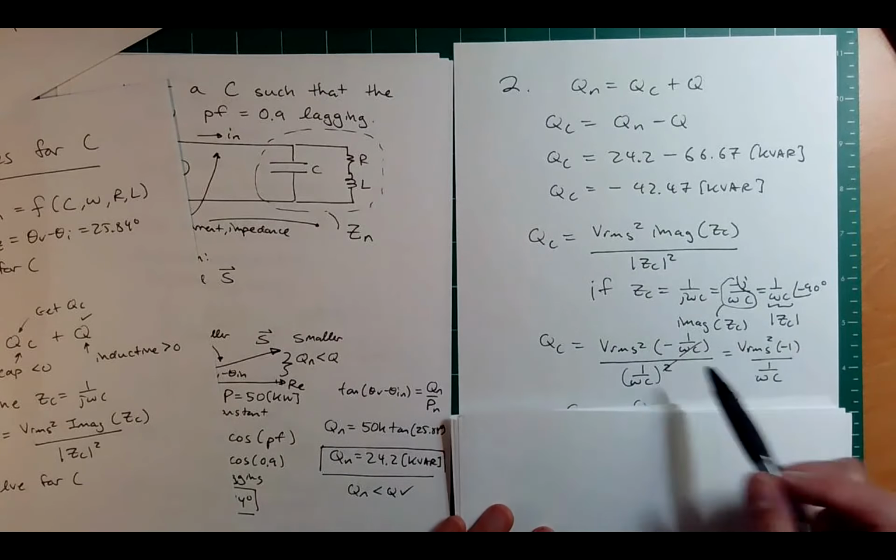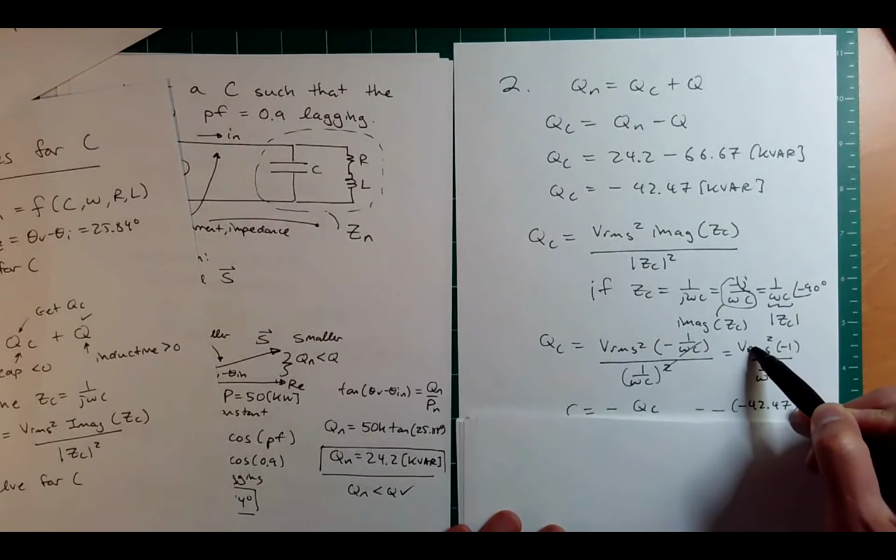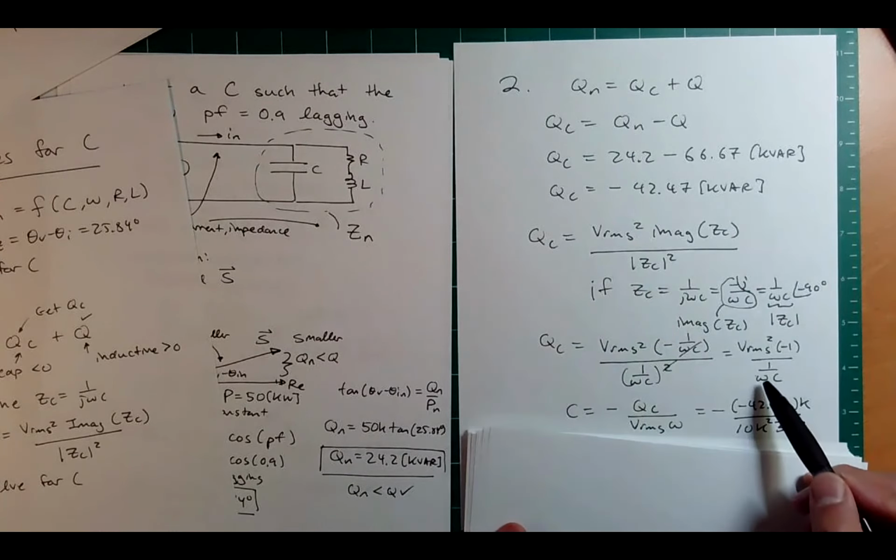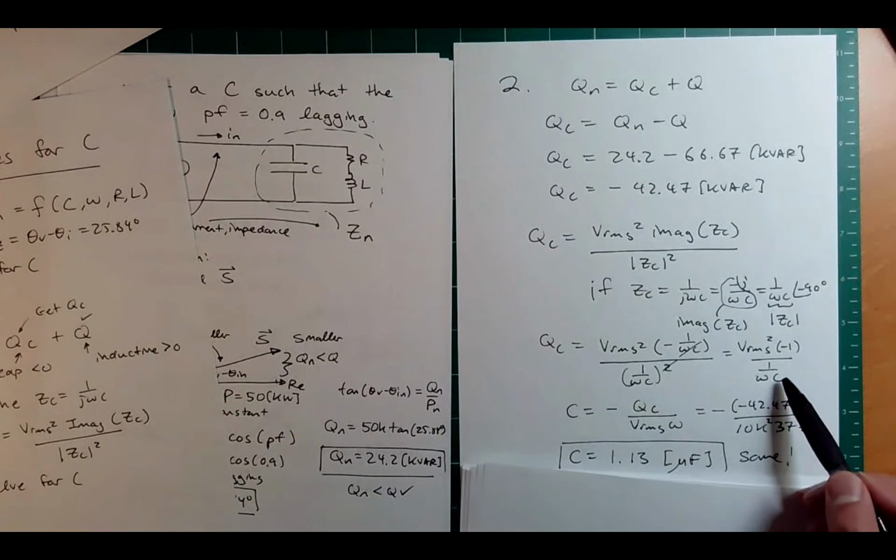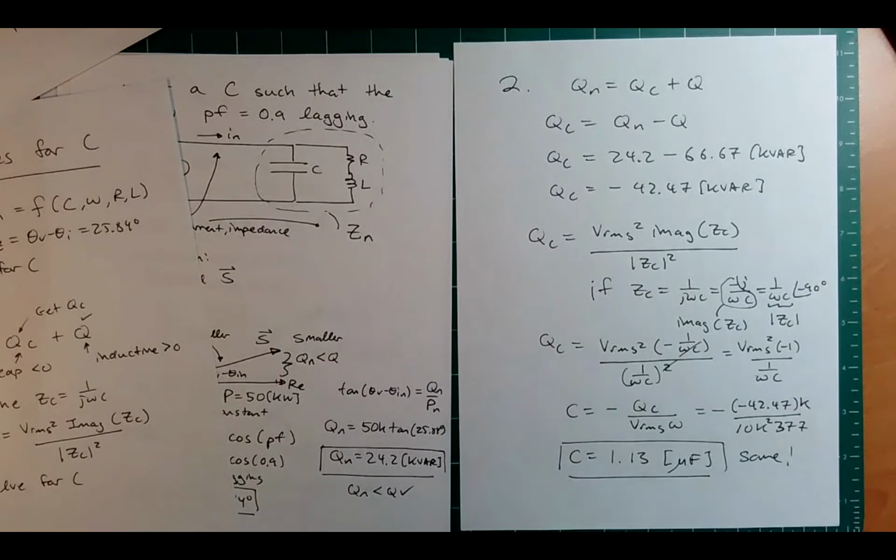Okay, this is nice because at this point it's one equation, one unknown. This is your voltage you started with. This is the negative 42. Omega is 377. Solve for C. That's it. 1.13 microfarads. It's the same value.